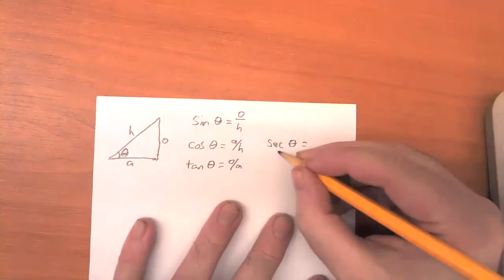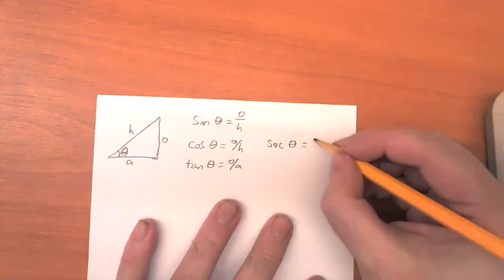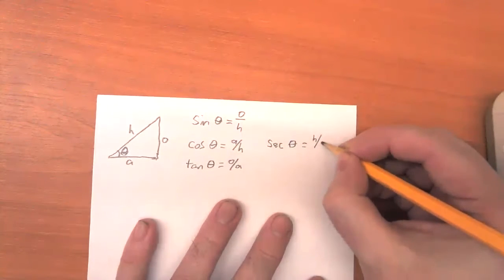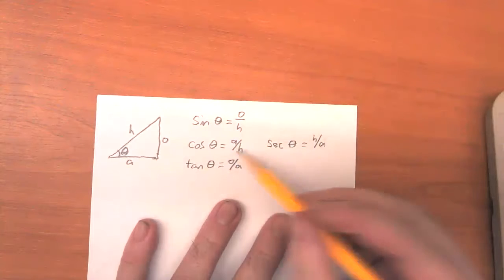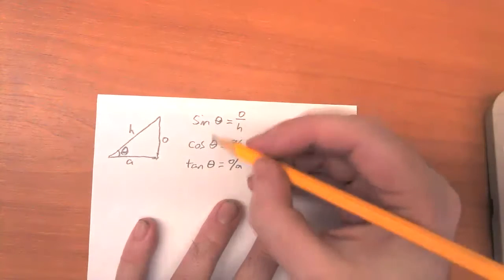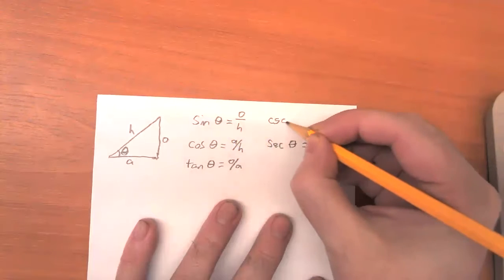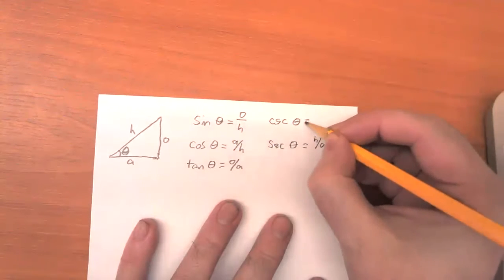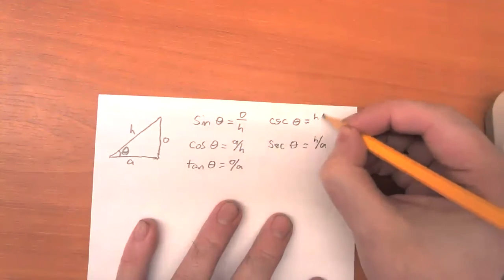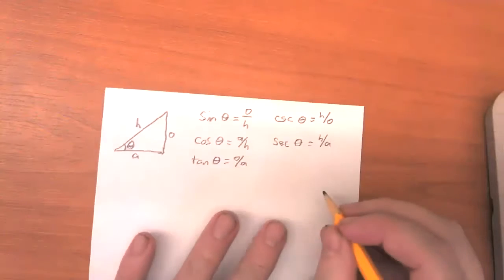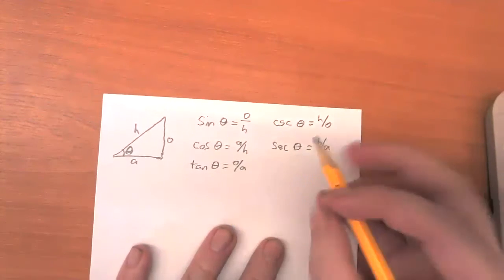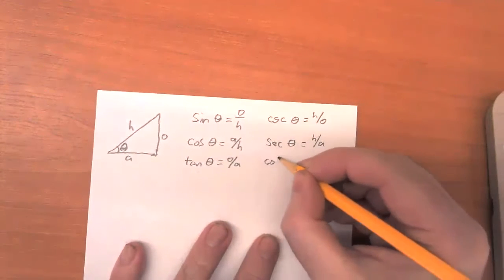So we've got a function called the secant, S-E-C, which is defined as h over a. So it's the reciprocal of the cosine. Then just like there's a cosine to go along with sine, there's a cosecant function that goes along with secant, and that is h over o. And the last function is the reciprocal of tangent, and that's called the cotangent.